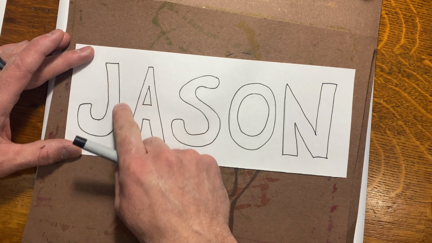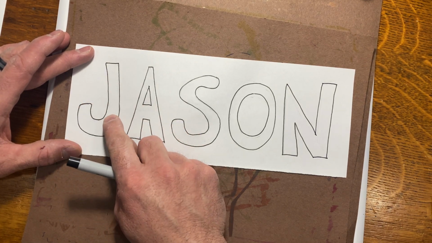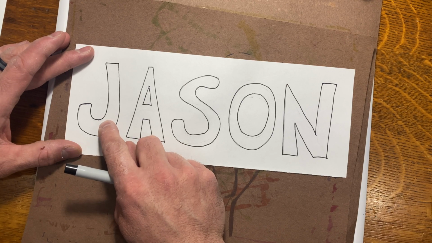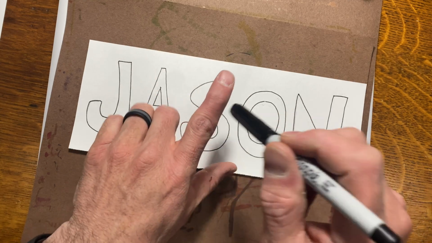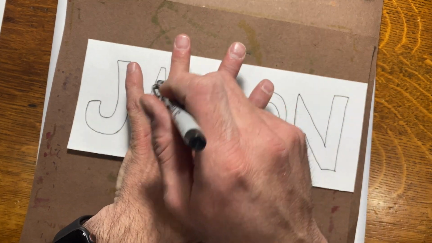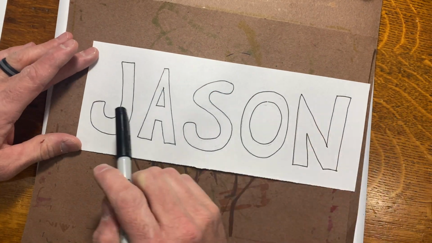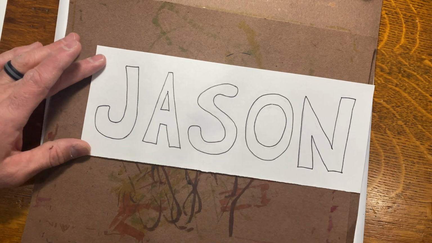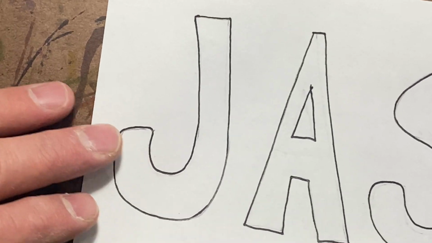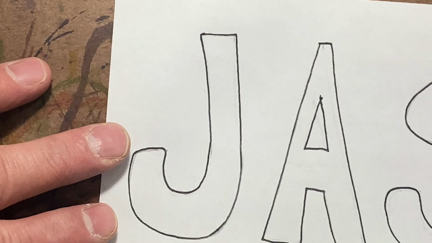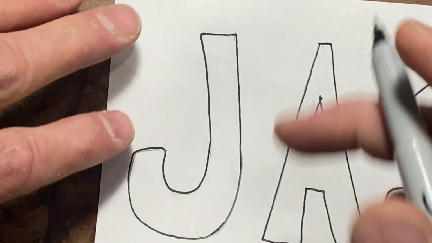So we drew with lines, letters. Now we're going to use textures to decorate them. And you guys probably remember when we traced our hands and then we made each finger a different texture, we're going to do the same thing. Each letter is going to have a different texture. So I'm going to zoom in on J. One of my favorite easy textures is just circles of different sizes.